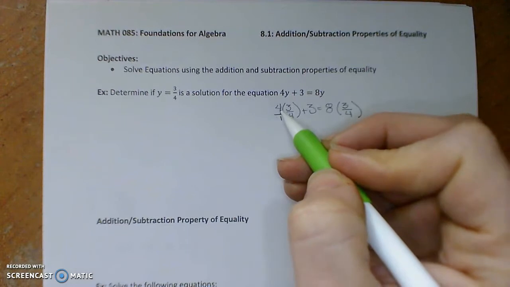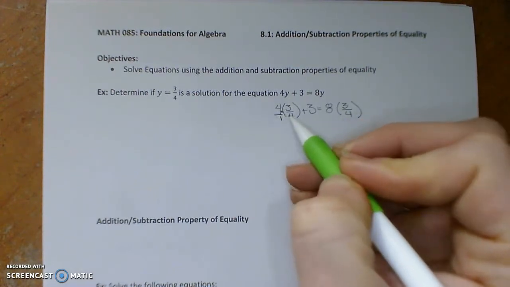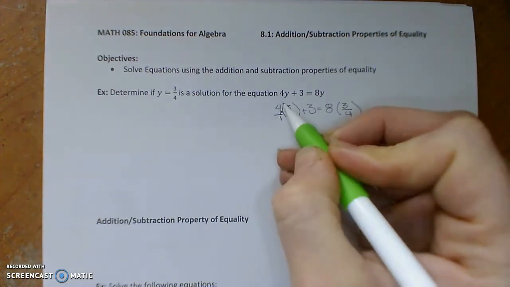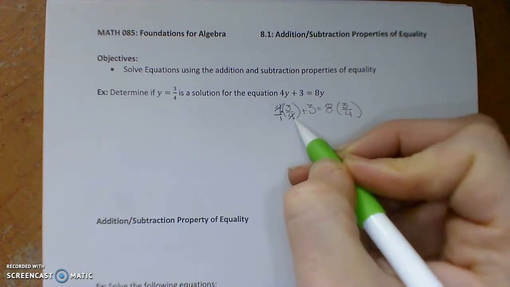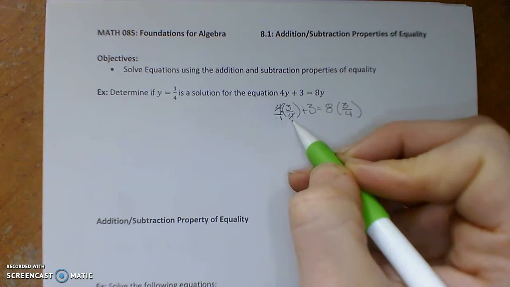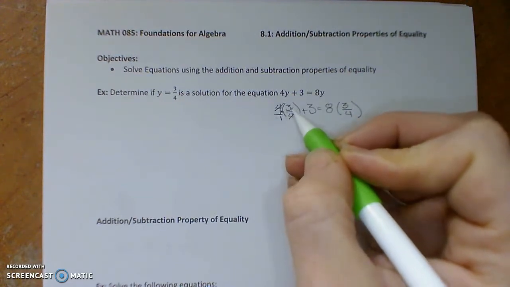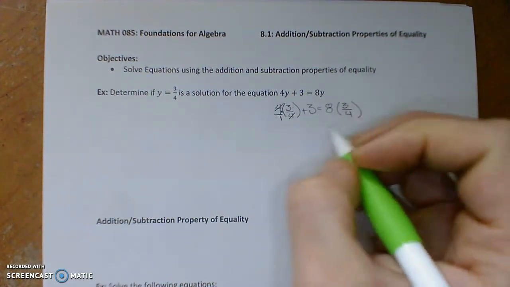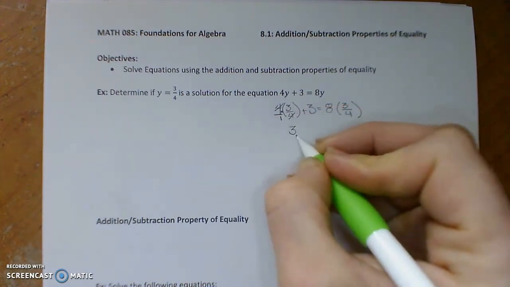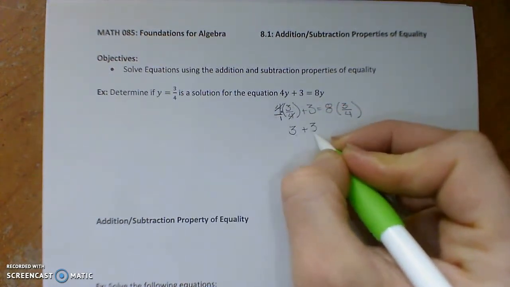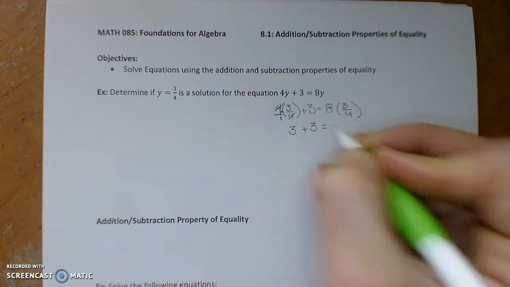And notice here, I've got a factor of 4 in the numerator and a factor of 4 in the denominator. So you can divide 4 from the numerator, divide the denominator by 4, and you're left with 3 in the numerator, 1 in the denominator. So that is 3. 3 over 1 is just 3, plus 3. That's on the left-hand side.